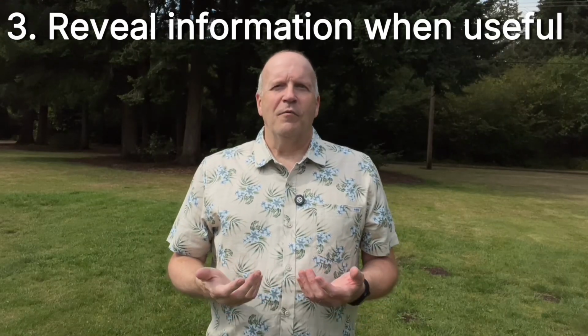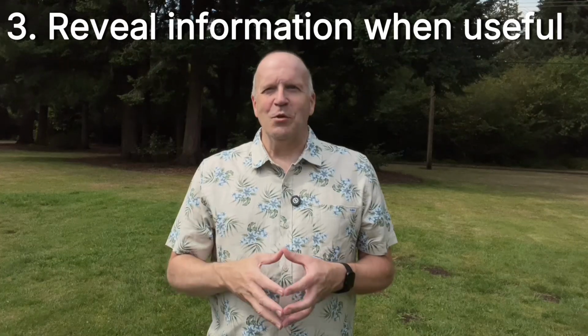The third way is to reveal information when it becomes useful. Many courses explain every rule first, then show learners a scenario afterward. That forces them to remember information before they understand why it matters. Instead, reverse the order. Present the situation, ask for a decision, show the consequence. Then explain the principle. Now the explanation answers a question the learner is already asking.